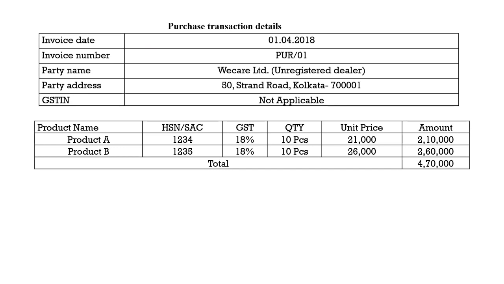You will find the purchase transaction. RCM Limited is a registered dealer. It purchased some items from an unregistered dealer. The name of the unregistered dealer is We Care Limited. Its party address and GSTIN are not applicable. The purchase invoice number has been given. The invoice date is also given, 1/4/18. Now come to the product.